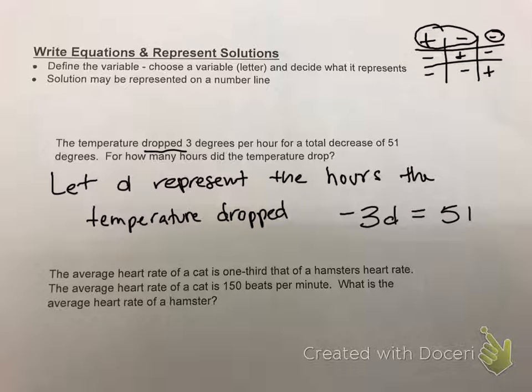So to solve this, we're going to do 51 divided by negative 3, and our answer, D equals negative 17.